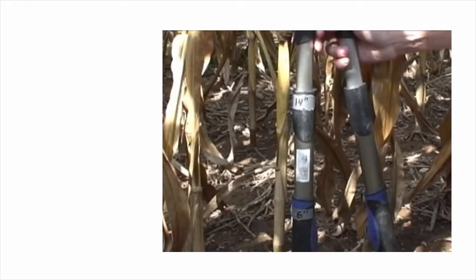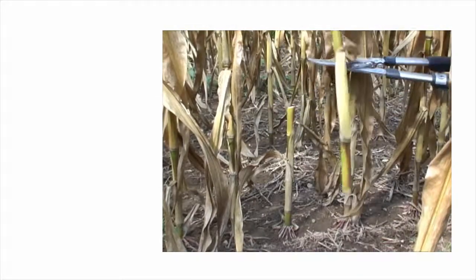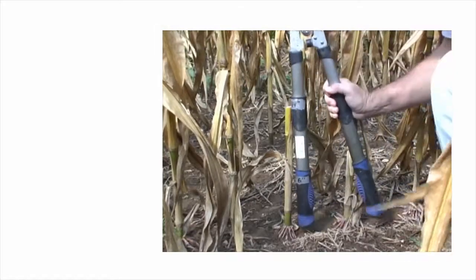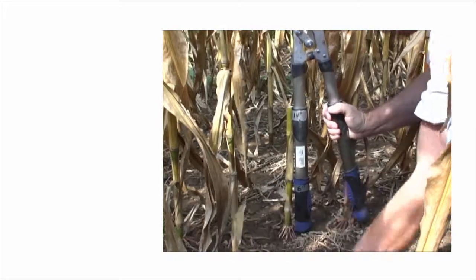An 8-inch stalk section beginning approximately 6 inches from the ground needs to be harvested for analysis. A pruning shears is a good tool to harvest samples with. You may find it convenient to mark the shears with a tape at 6 and 14 inches to make sampling easy and consistent.